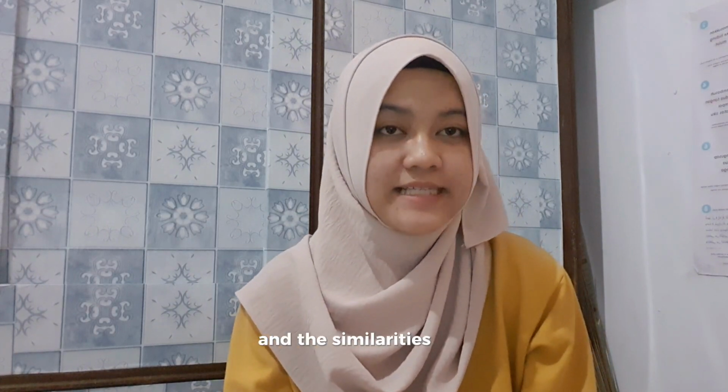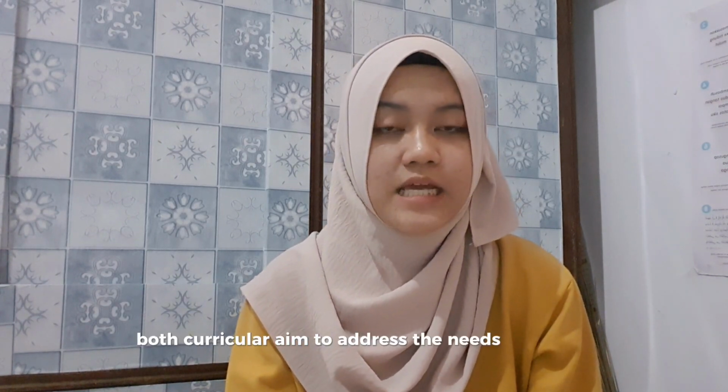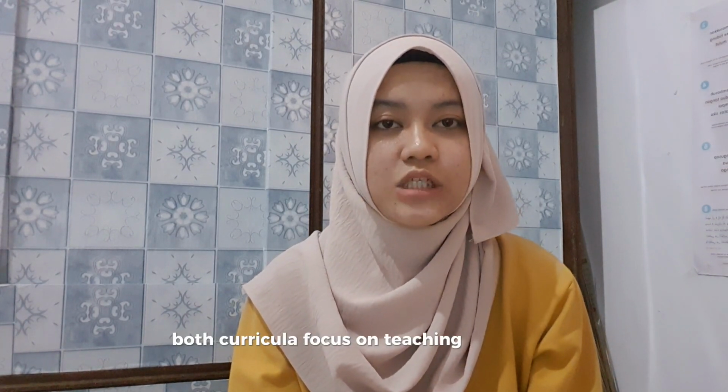And the similarities and differences between these two curricula: both curricula aim to address the needs of society and the rapid development of science and technology. Both curricula focus on teaching of science, technology, and ICT.